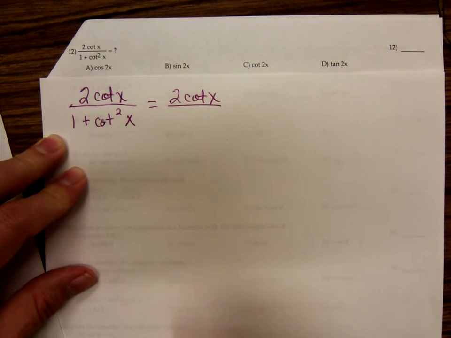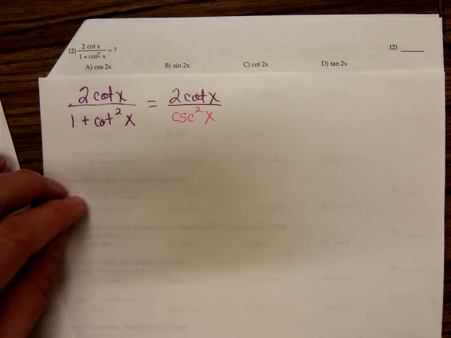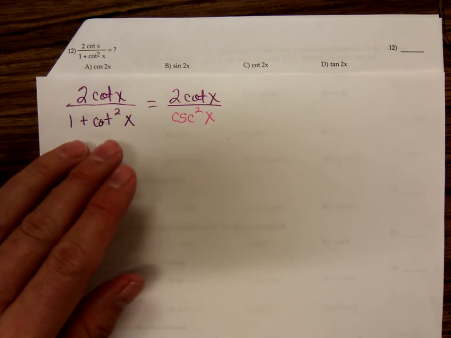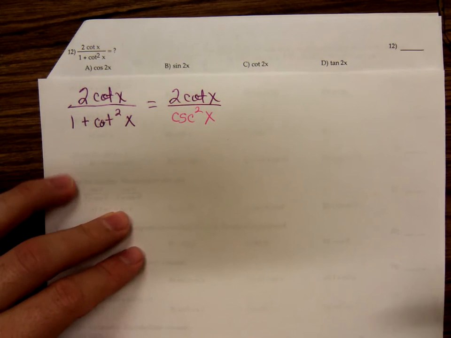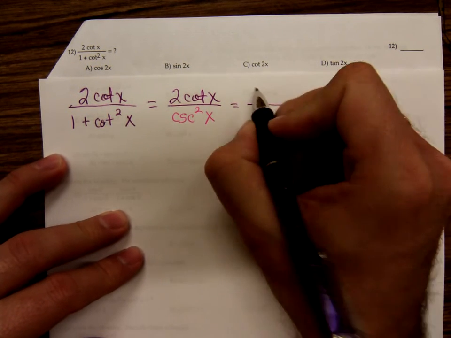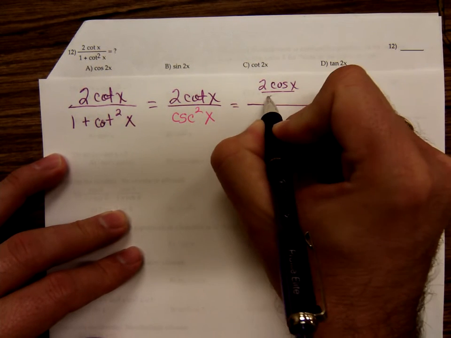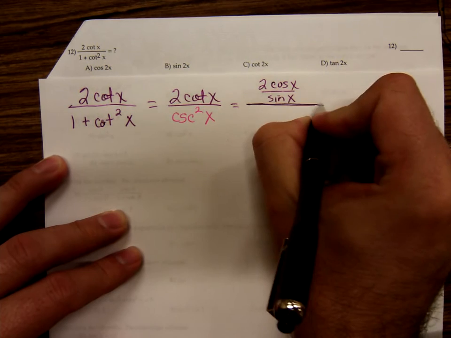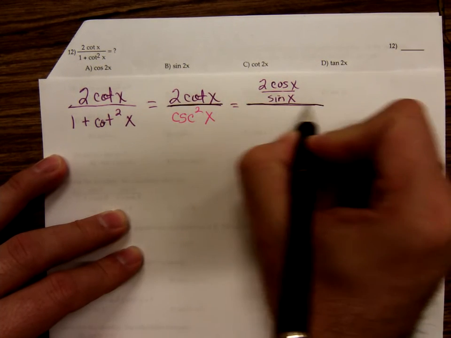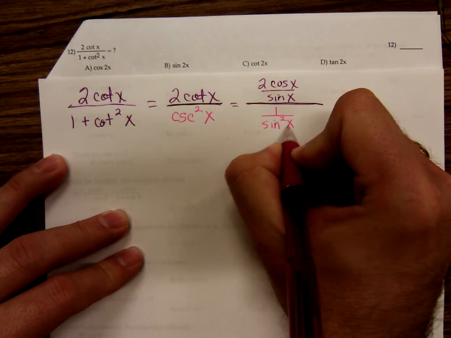I've mentioned when you're simplifying or verifying trig identities, you've got to start somewhere. You can't just look at it. So 1 plus cotangent squared x is cosecant squared x. Then what else could we do? If in doubt, what can you do? Write everything in terms of sine and cosine. So that's what I'll try to do. I'm going to think of this 2 cotangent x as 2 cosine x over sine x, all over, so trying to keep this black line as that black line, cosecant squared x, which would be 1 over sine squared x.